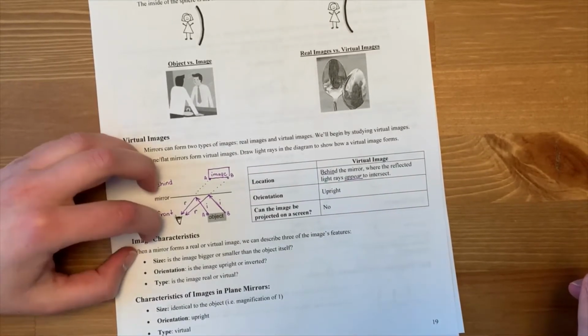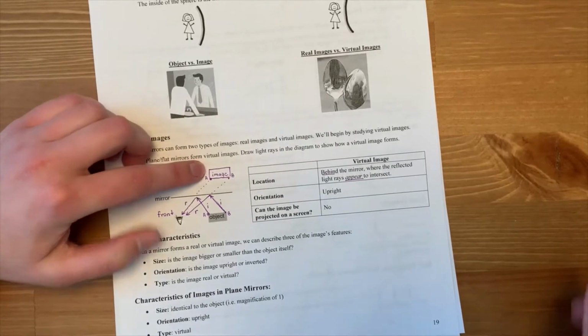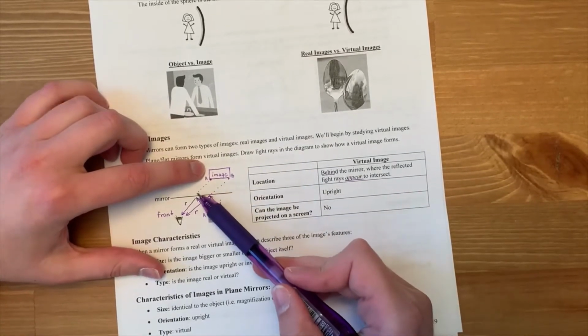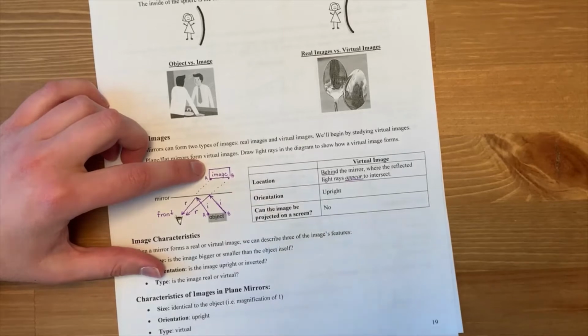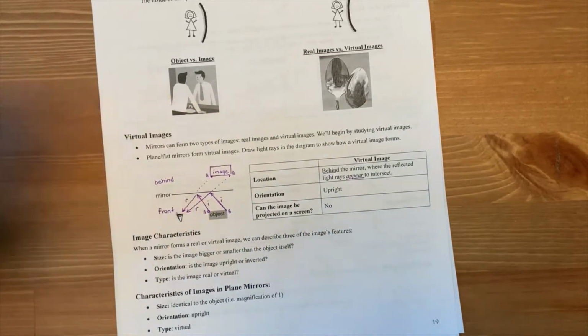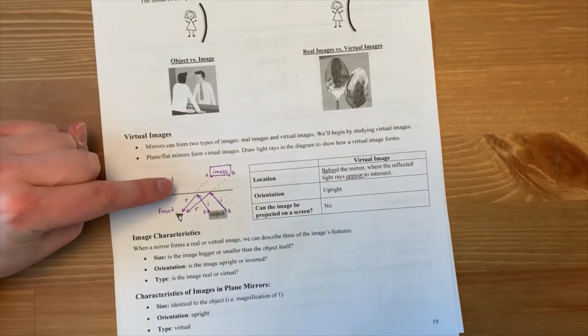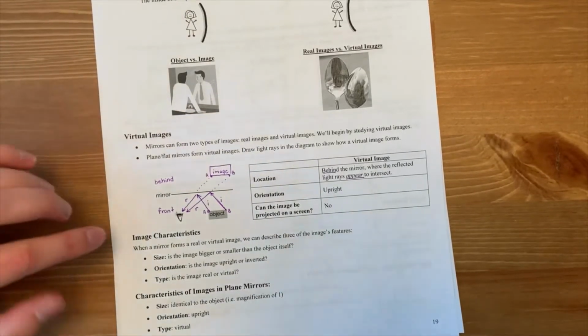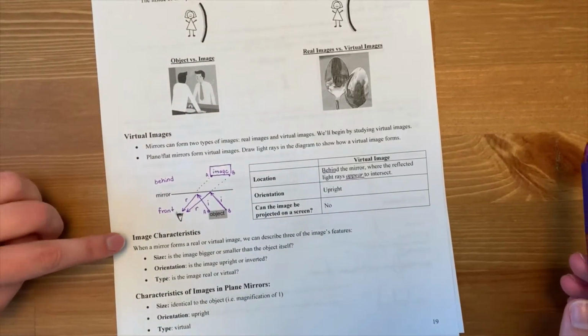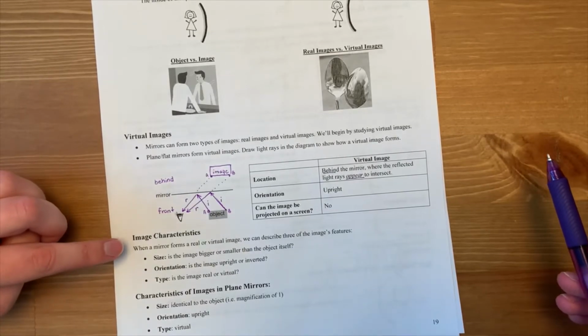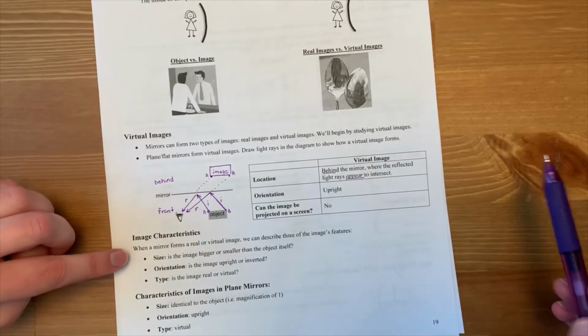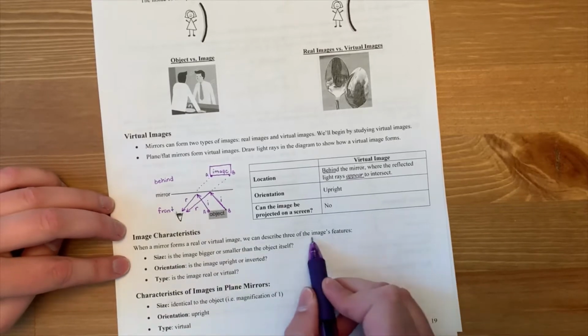Okay, it turns out what makes this image here virtual is the fact that we traced the reflected rays back. Okay, you'll see that when we have a real image, we actually don't have to do any ray tracing. And that probably doesn't make sense yet, but it will in a little bit when we start to look at ray diagrams.